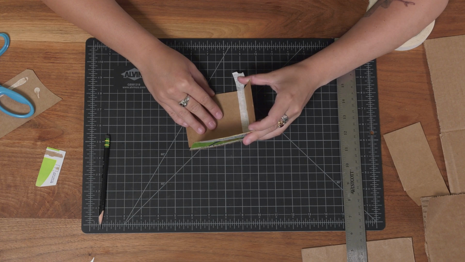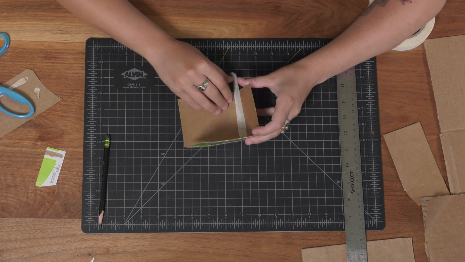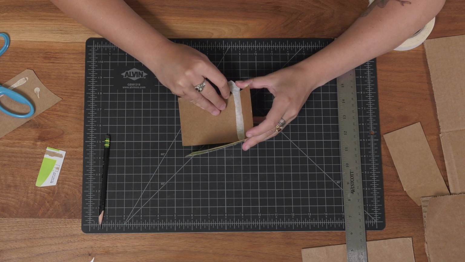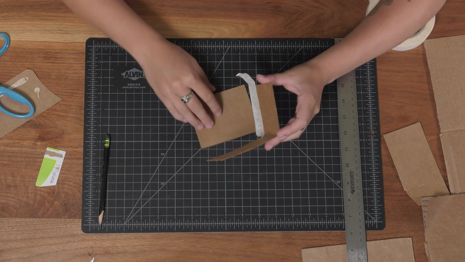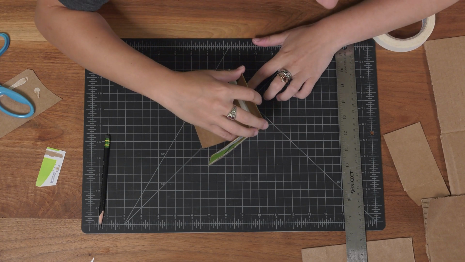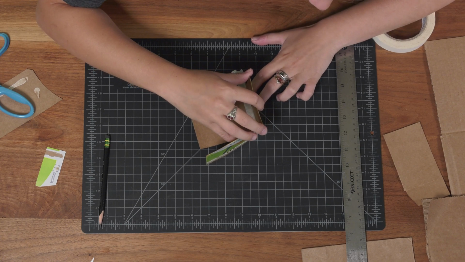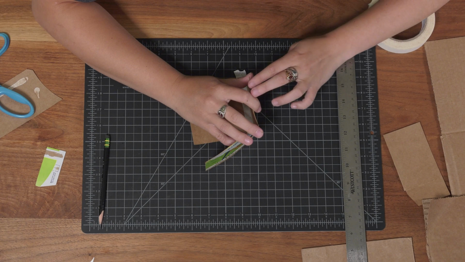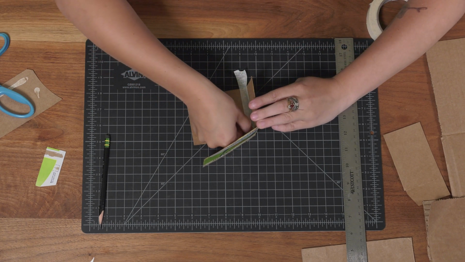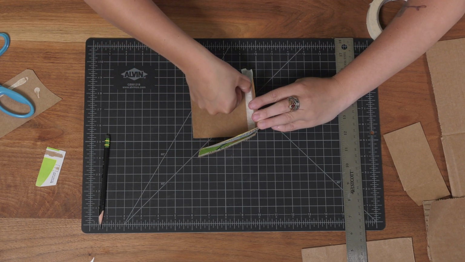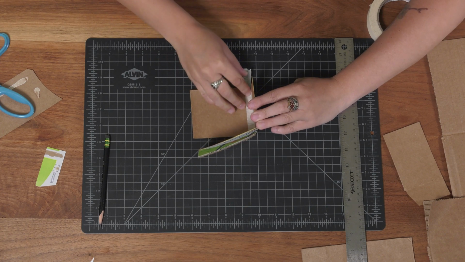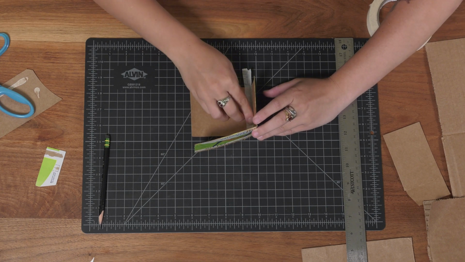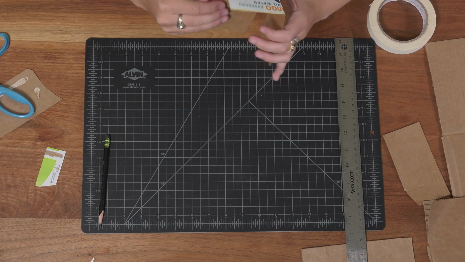So I'm going to take this, and I've found my corner, and I've lined my edges up, almost. I now have my edges lined up, and I'm going to run my fingernail right in that crease to adhere it to both pieces.